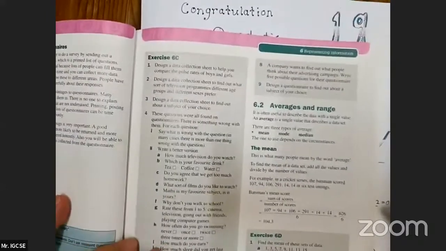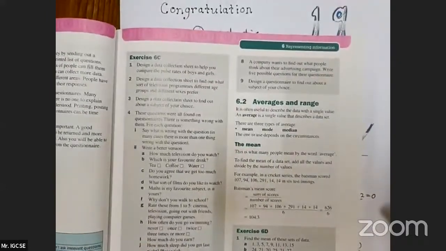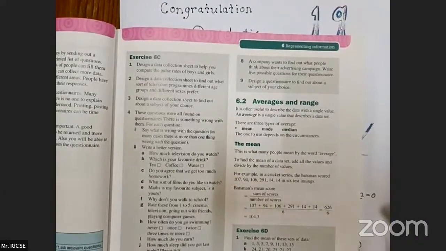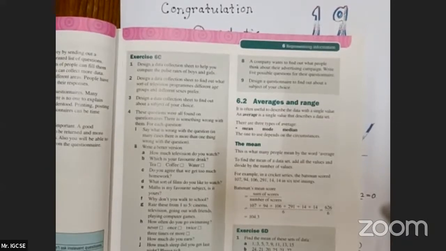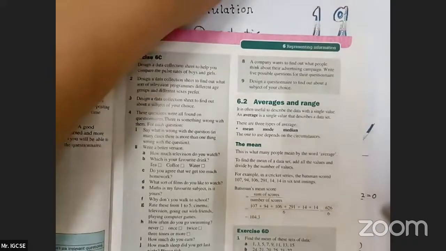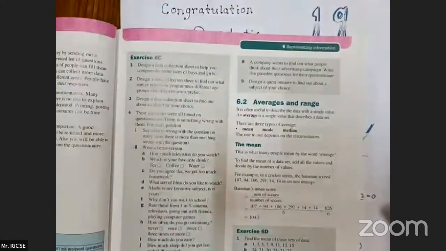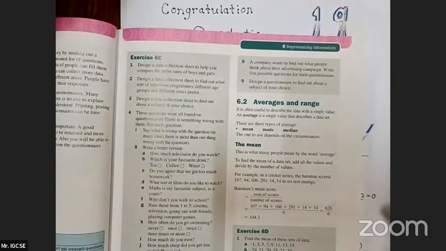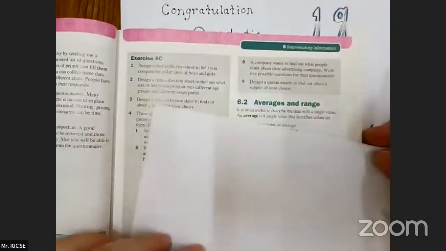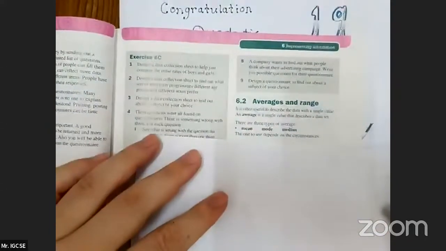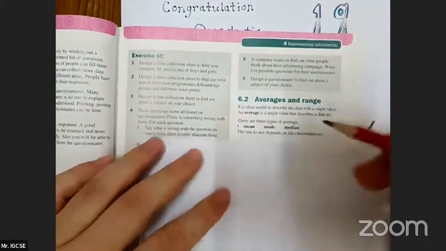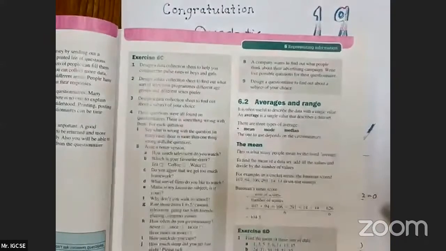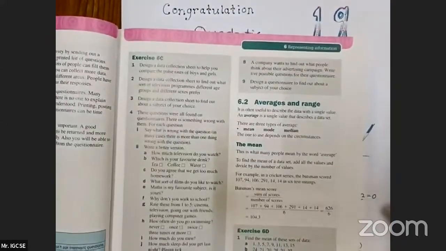Okay, so we have to learn something. Average. Sometimes we need to summarize the data and to conclude it, so we call it average. In the mathematical way, we have three types of average. Number one is called mean, the next one is called mode, and the last one is called median.